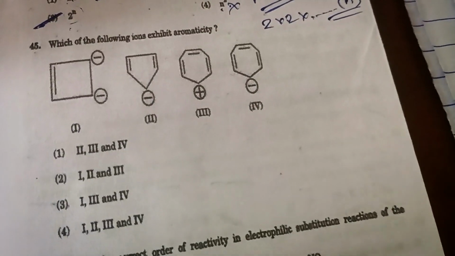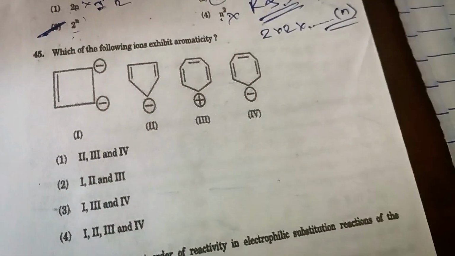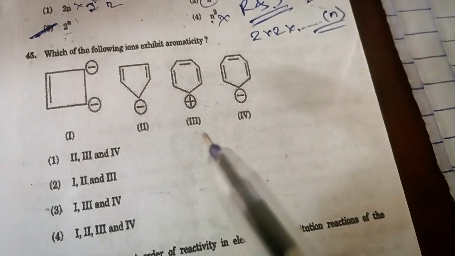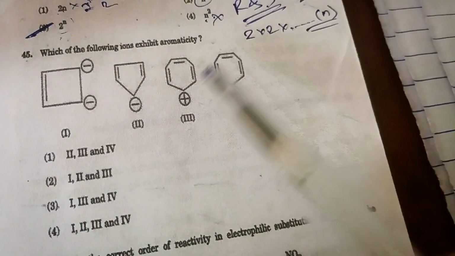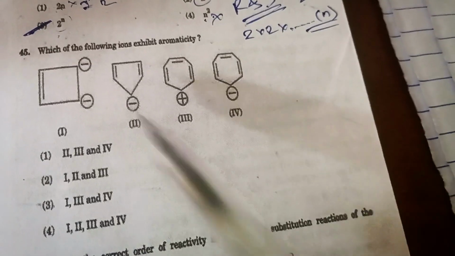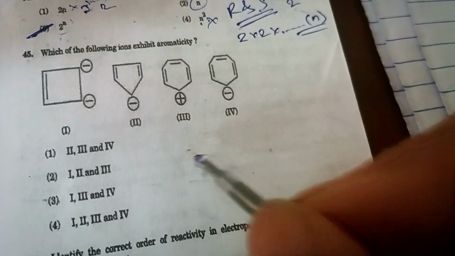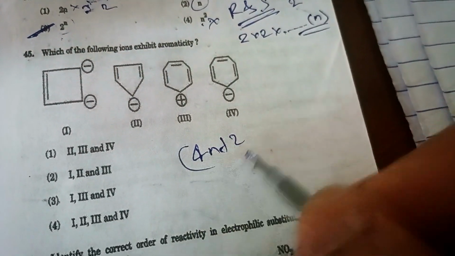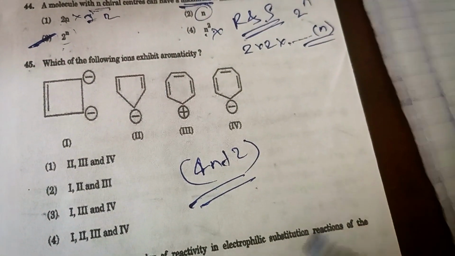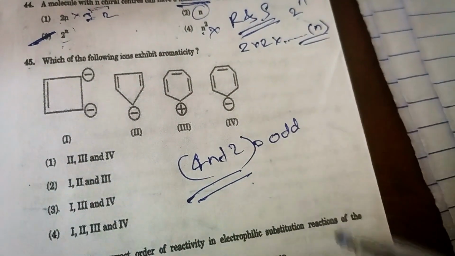Okay, next the aromaticity, which means exhibiting perfect aromatic character. For aromaticity we have Huckel's rule, which follows the 4n plus 2 rule, right? It will be odd.